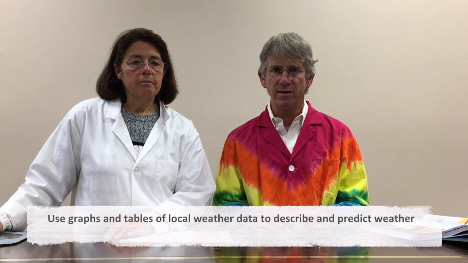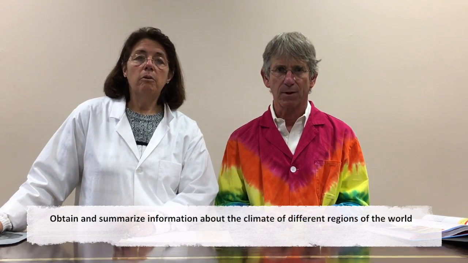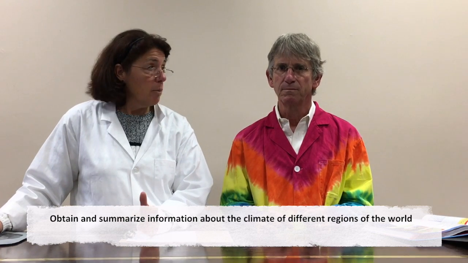Students will be using graphs and tables of local weather data to describe and predict typical weather during a particular season in an area. They will obtain and summarize information about the climate of different regions of the world to illustrate that typical weather conditions over a year can vary by region.